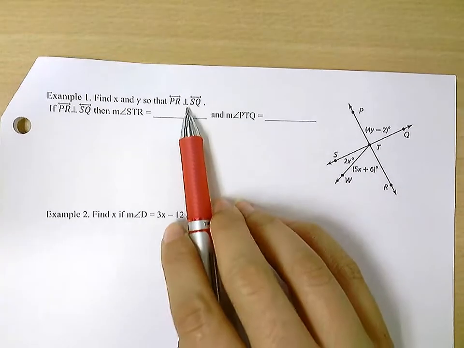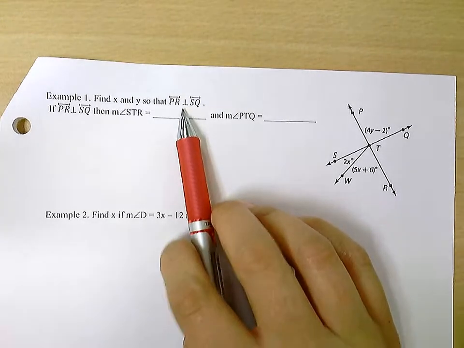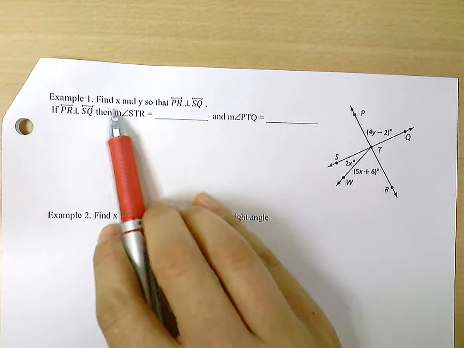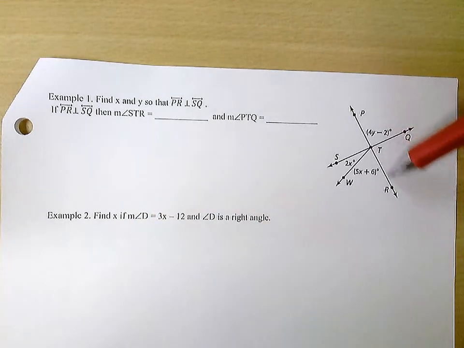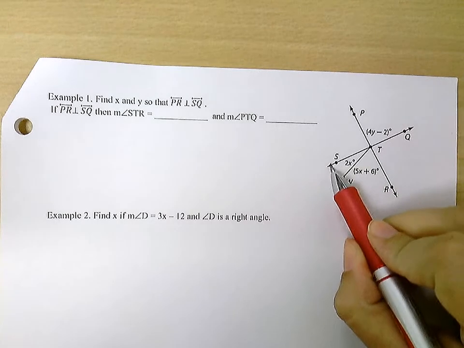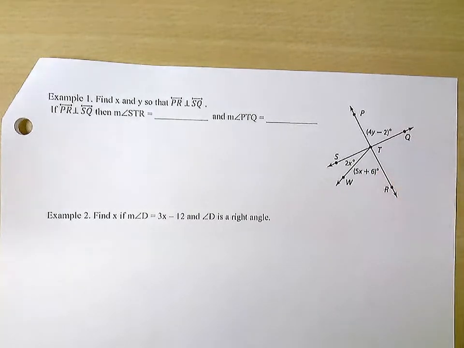So this is where I was talking about they'll use that perpendicular symbol. So we want to find x and y so that line PR, this one right here, is perpendicular to line SQ.